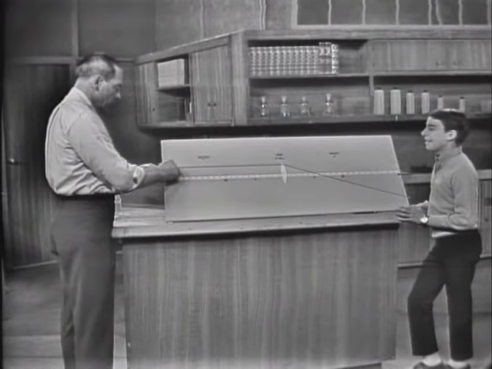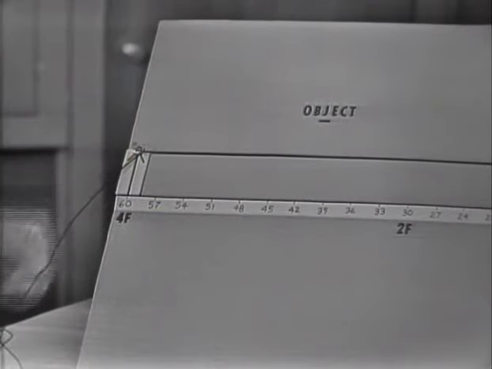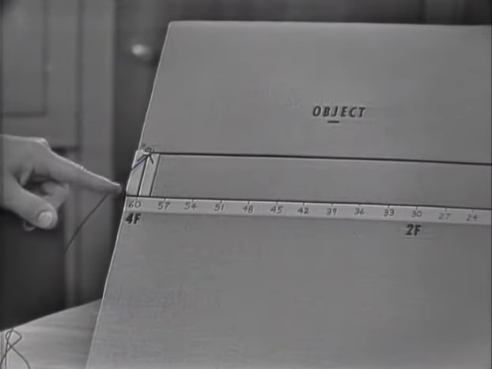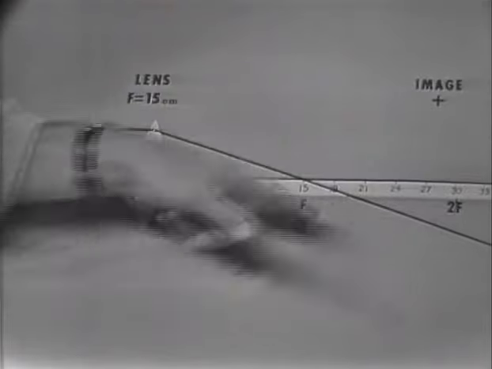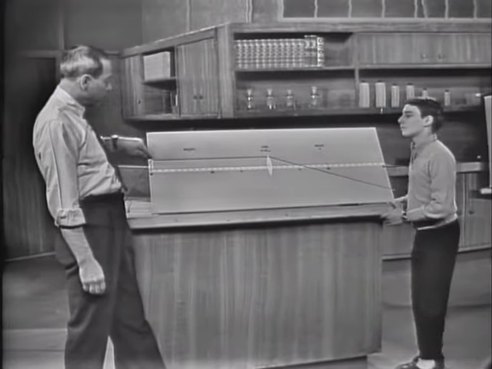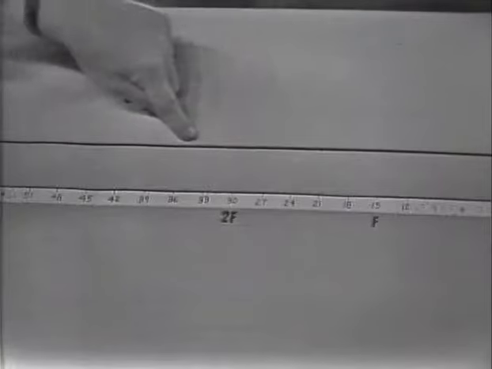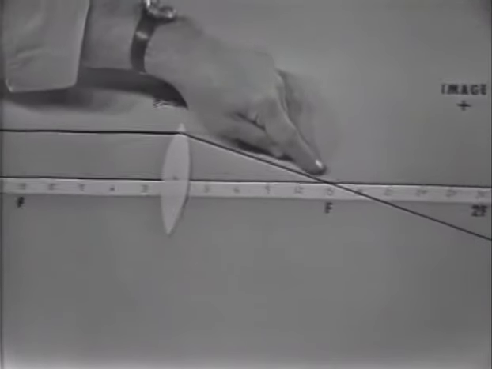Well, now let's take that same object, which I had hidden around here behind the side of the board, the arrow. The light from the bottom part of the arrow is going straight through the center of the lens. The light from the top of the arrow, parallel to that base line there, is going to go right straight across here and cross over at 15, isn't it?